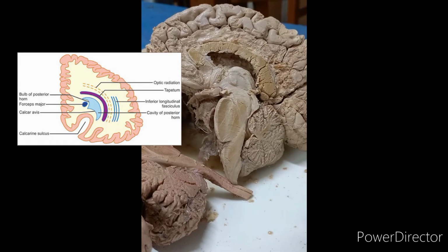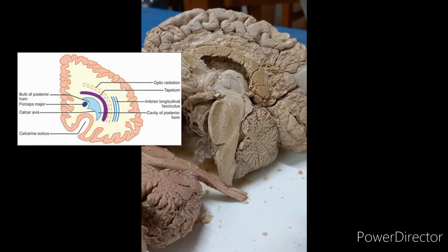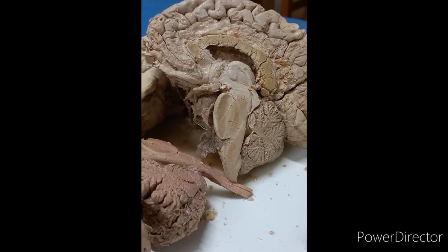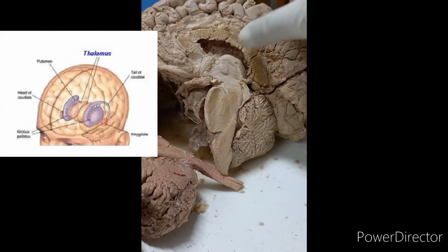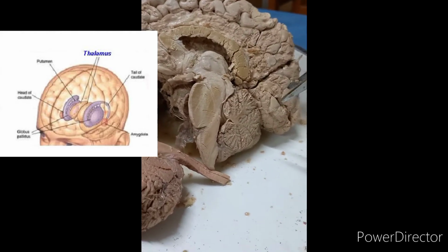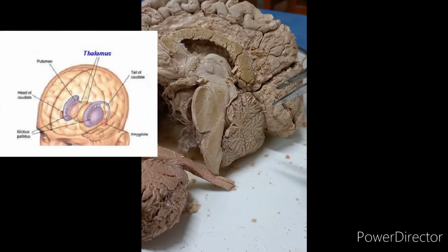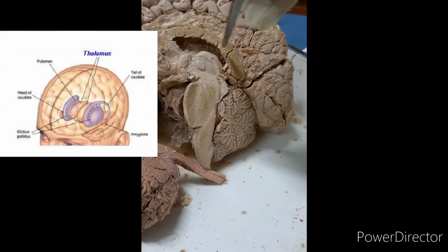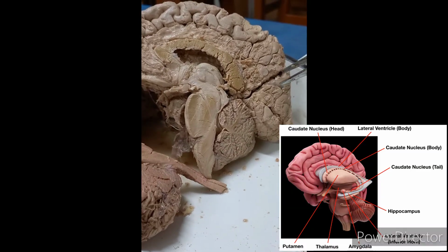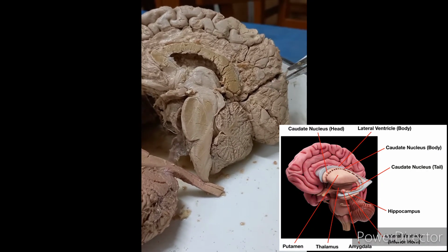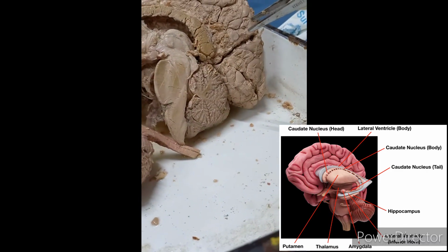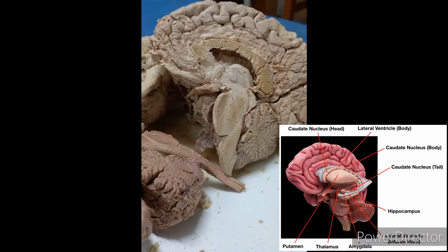Then it has a roof and floor. The roof in the lateral part is formed by the tapetum of the corpus callosum, and the medial part is formed by the tail of the caudate nucleus, amygdaloid body and stria terminalis.